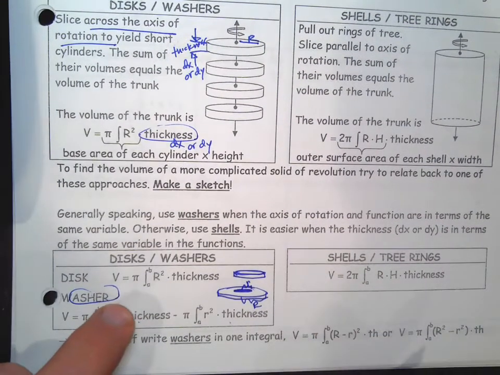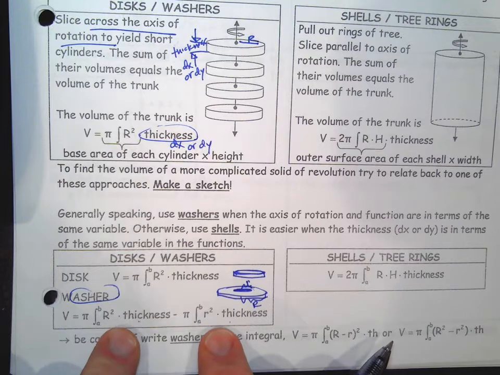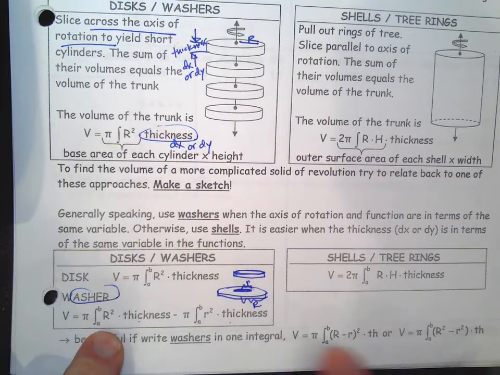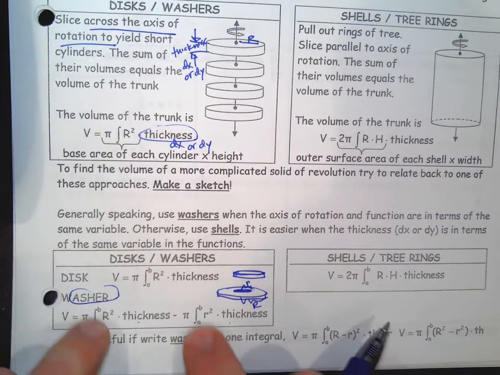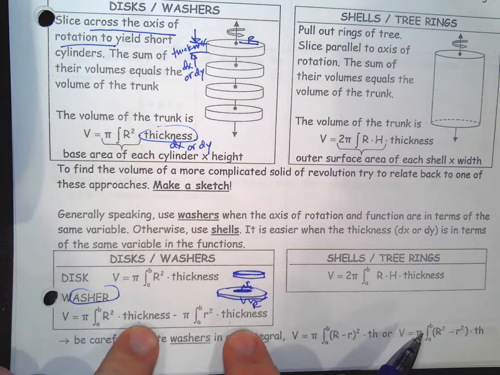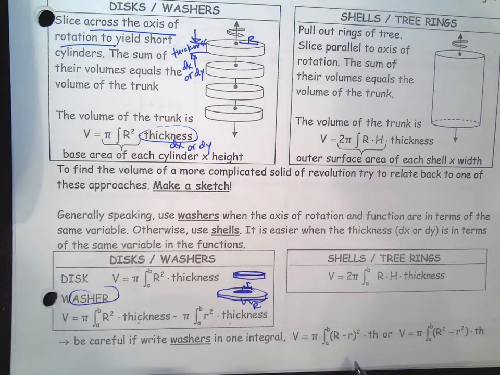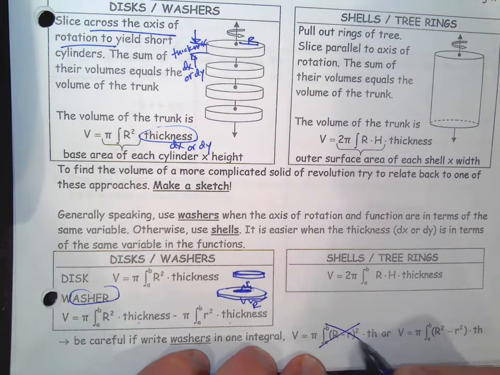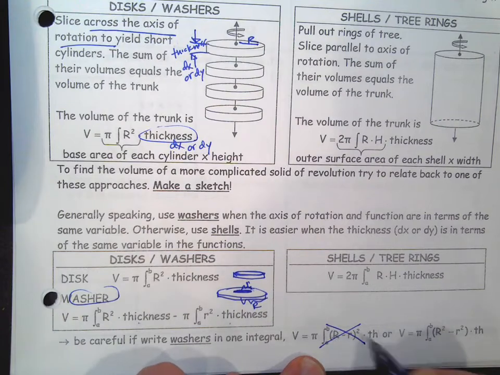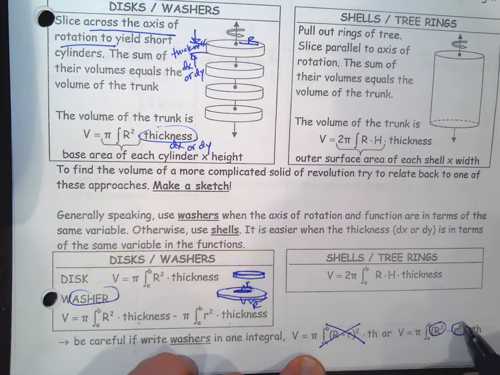Now, there are ways of combining these big and small discs into the same integral, because they're usually going to have the same limits. They both have pi. They both have the same thickness. But you can't do it like this. You can't just say big R minus little r, squared. It's got to be big R squared minus little r squared, separately.